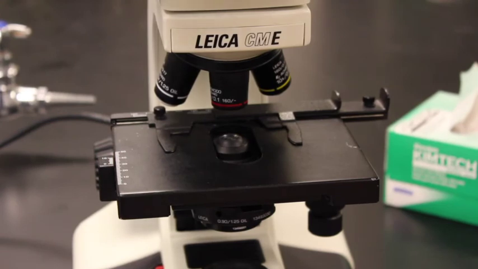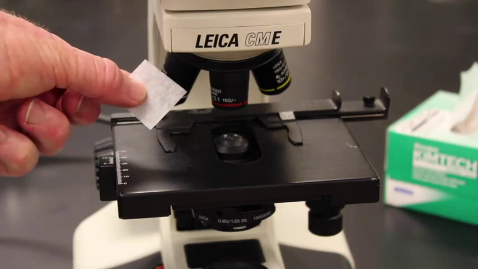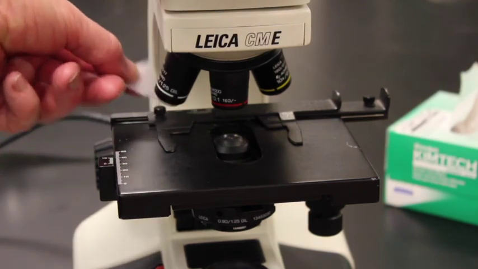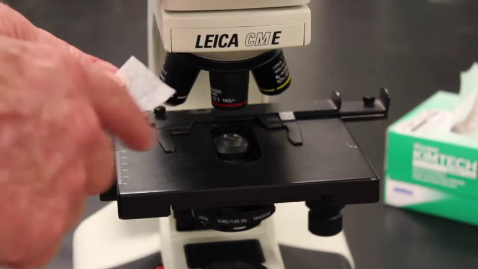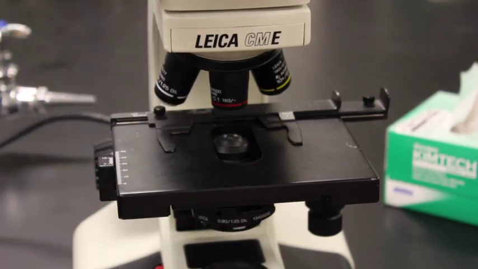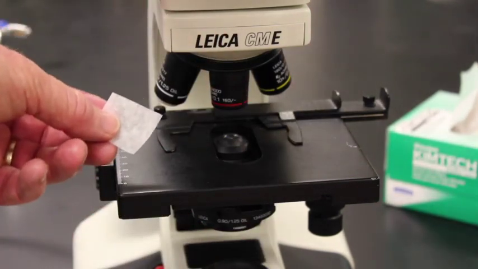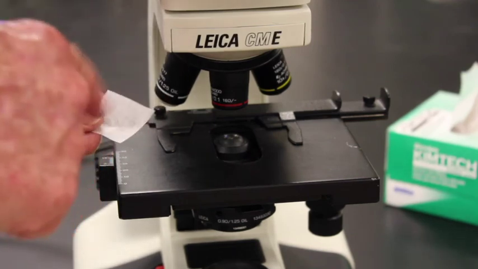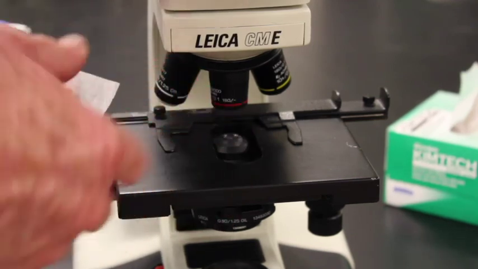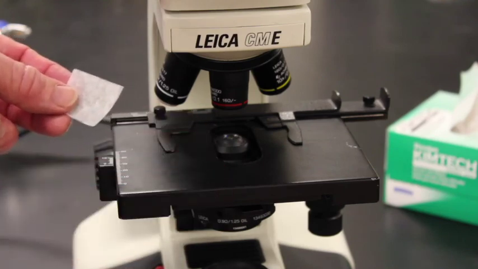The last thing I want to mention is that for a lot of students, what happens is they'll take a piece of lens tissue, wipe the 100x objective and get oil all over that lens tissue. Then they'll take that oily piece of lens tissue, go over here, wipe the 10x, and in effect wipe oil onto the 10x and oil onto the 40x. Always make sure you have a very clean piece of tissue so that you never wipe oil on an otherwise clean objective.